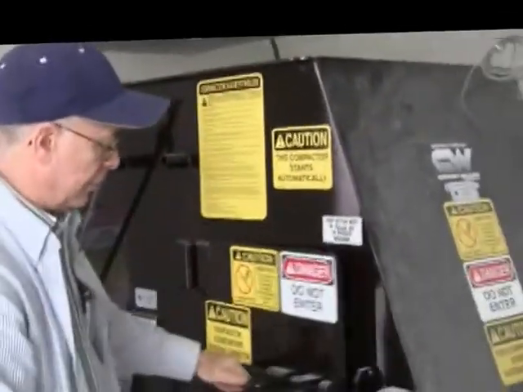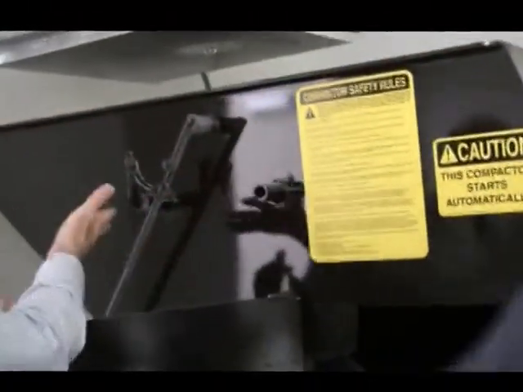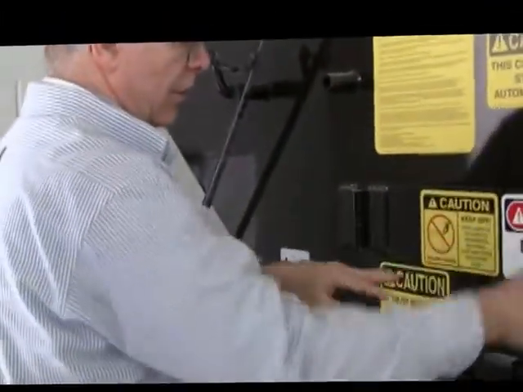Look inside here. This gate here opens that door. That's what you close off when you change the containers. So when you change containers, you move this thing back here, close it off, in case any rubbish comes down.